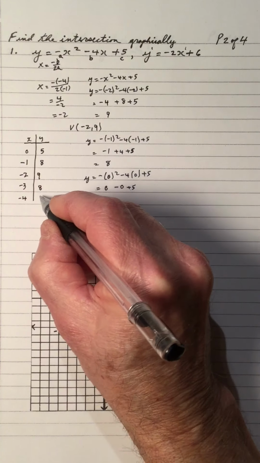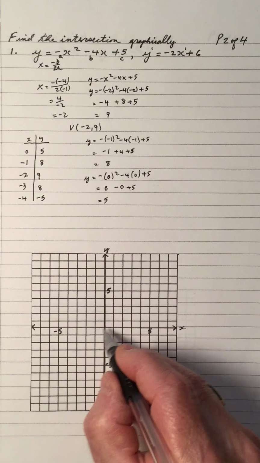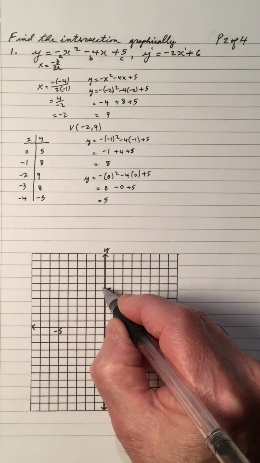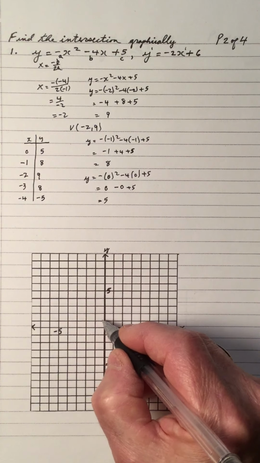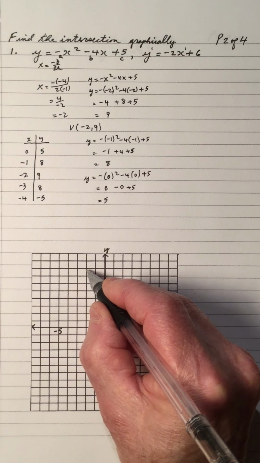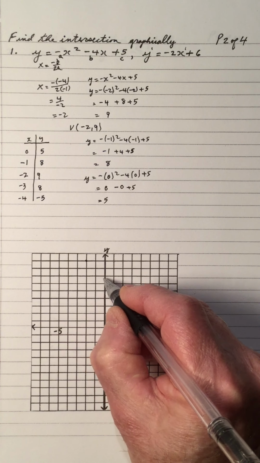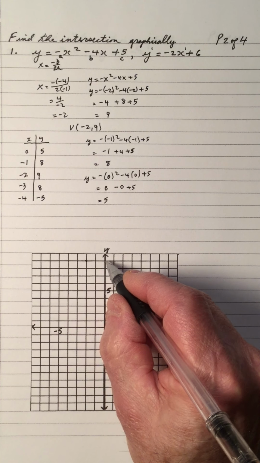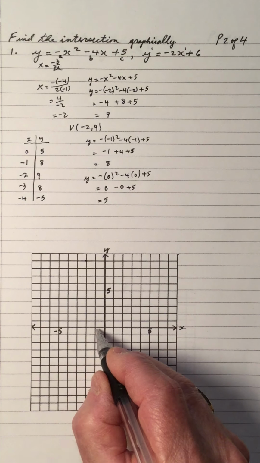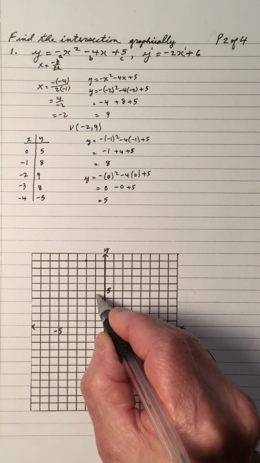So let's plot those points. (-2, 9): x is -2, y is 9. That's 5, 6, 7, 8, 9. That's right there. Then -1 gives me an 8. So there's -1 for the x and it gives me an 8.